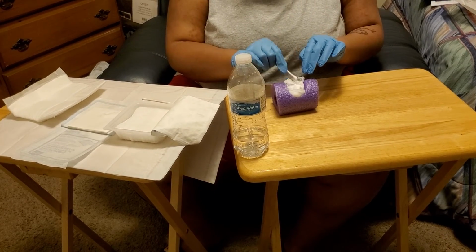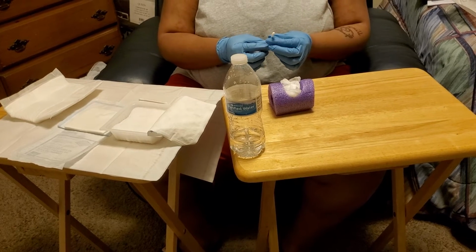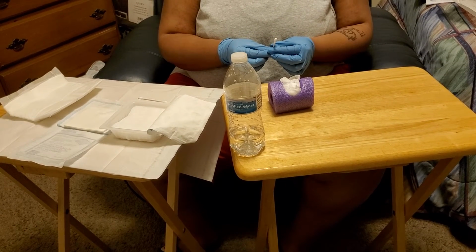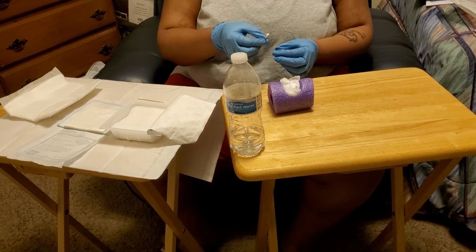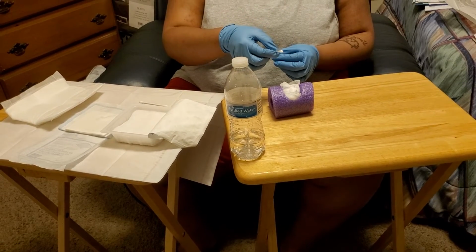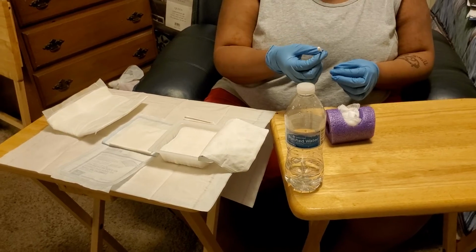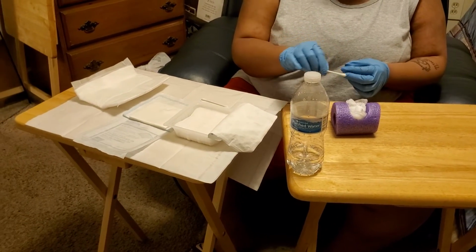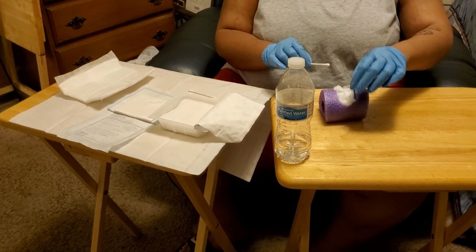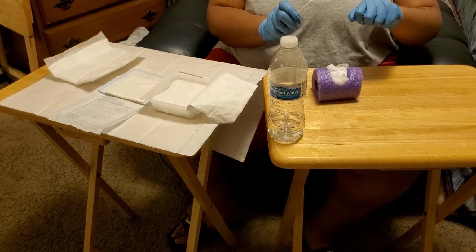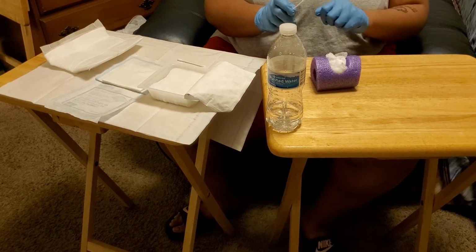Right? And so another thing that I forgot to do was to measure the length and width of the wound with the Q-tip, as well as assessing the area to make sure that everything's okay. Also making sure that we squeeze out the gauze so that it's not too wet.